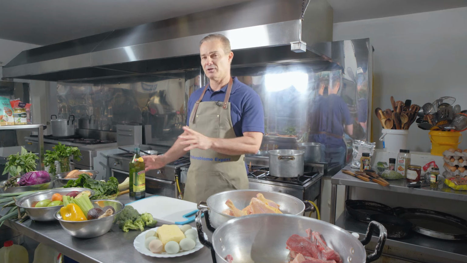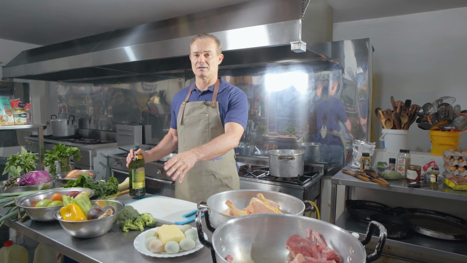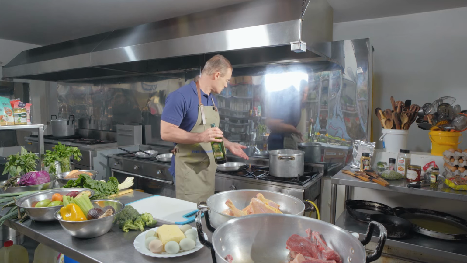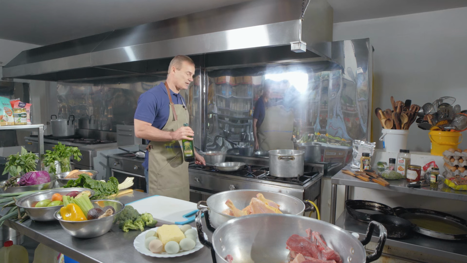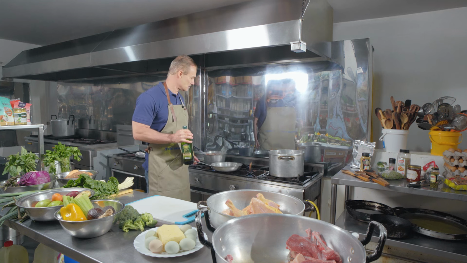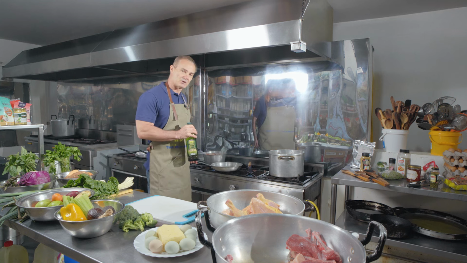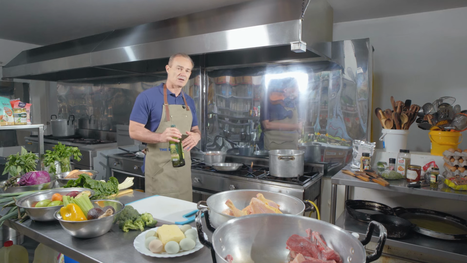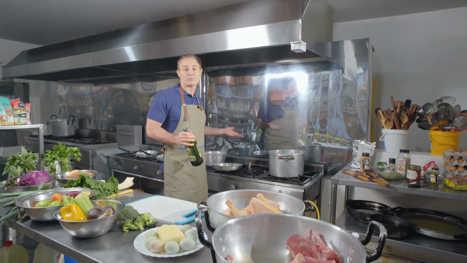Now, even though it has a higher burn point than, say, butter, we still do not want to cook with high temperatures. So as we come over here, I've kind of had this saute pan to the side a little bit. But when we cook, we want to just saute it on the lowest temperature possible to not burn the olive oil, but also obviously to be able to cook the food.